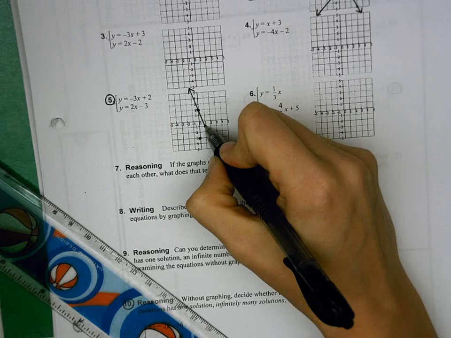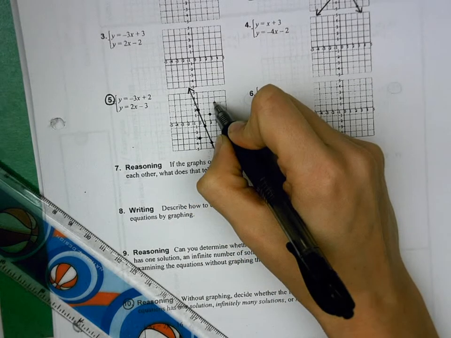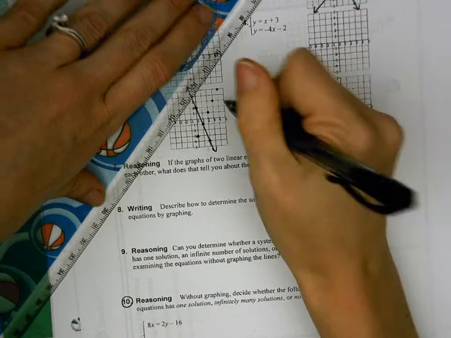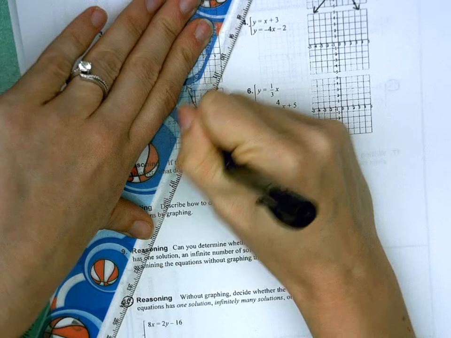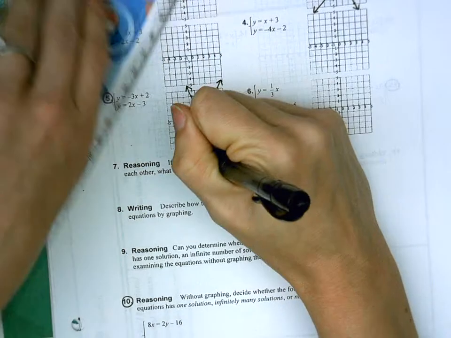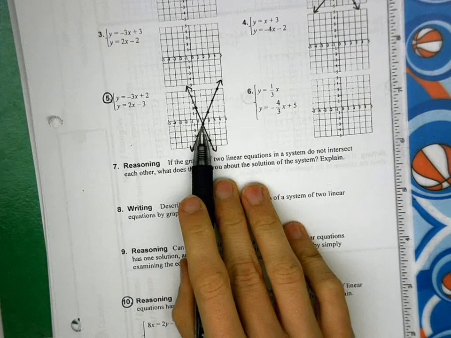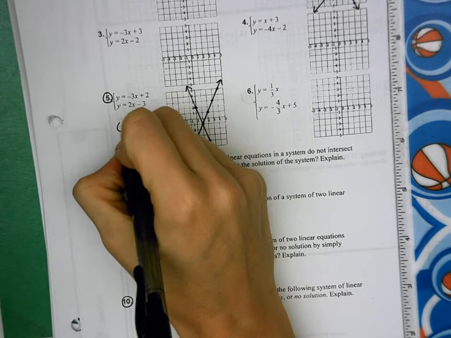So up 2 over 1, there's my shared point. I already know that's going to be my intersection. We'll go ahead and finish the line out. So I can see the shared point is right here, which is at x equals 1, y equals negative 1.